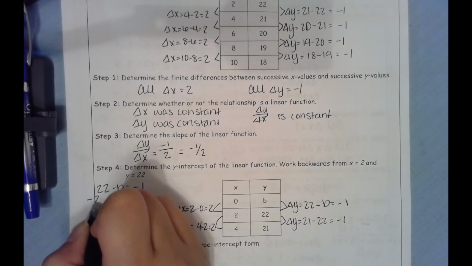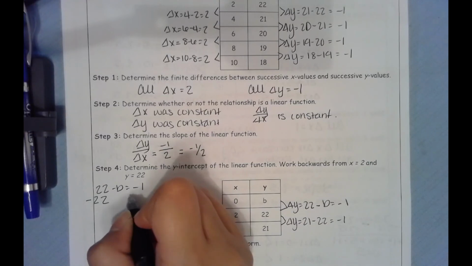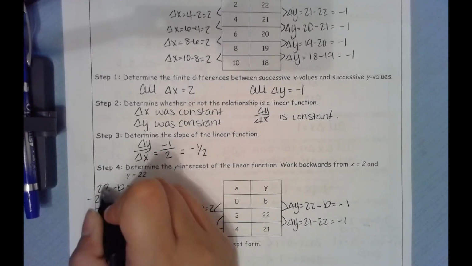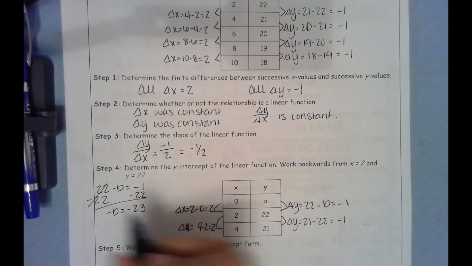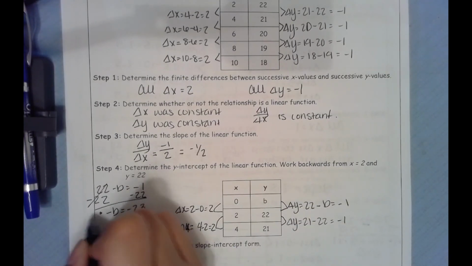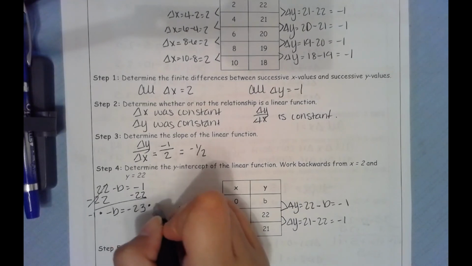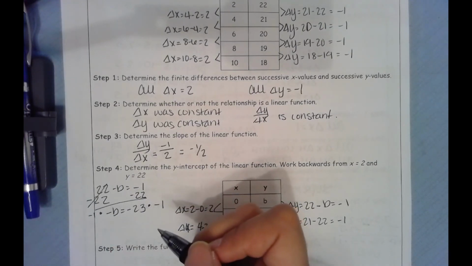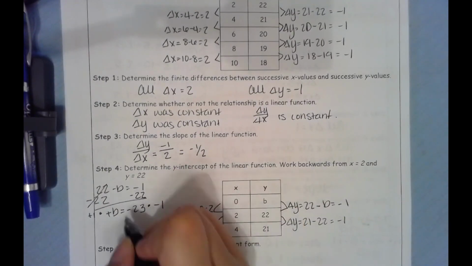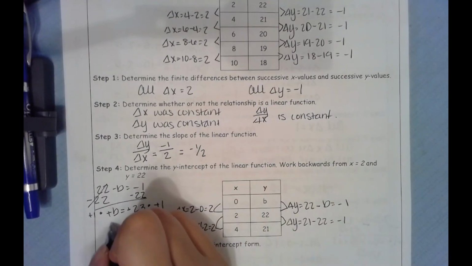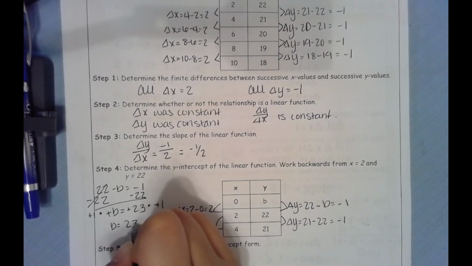Let's isolate the b. Subtract by 22 on the left, so you have to subtract by 22 on the right. That gives you negative b equals negative 23. Again, we have to have a positive b, so the only way to cancel out a negative is by another negative, but we don't want to change our b value, so we're just going to multiply by a negative 1. That turns that positive, but it also cancels out this other negative on the other side. So then we get that our b is 23.